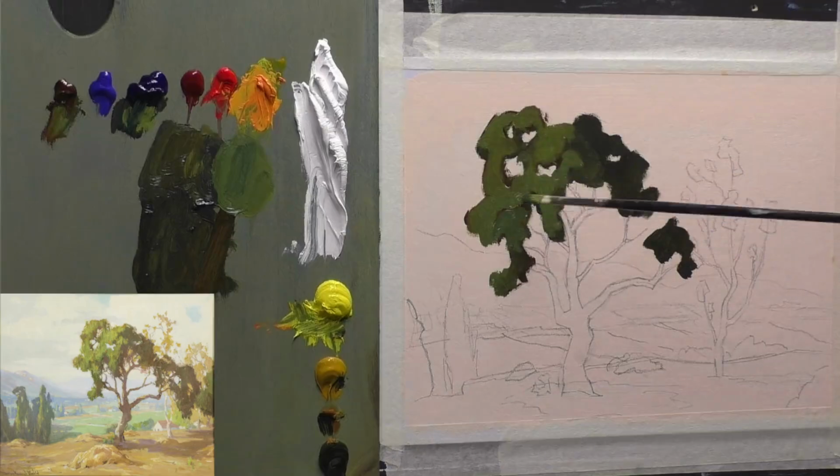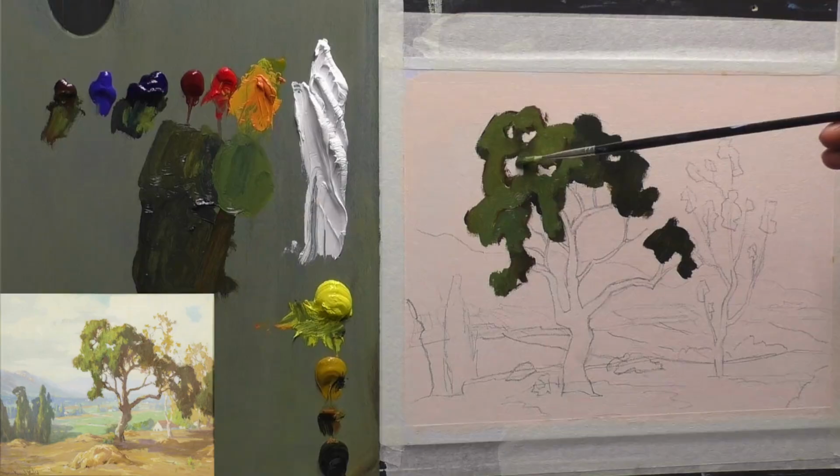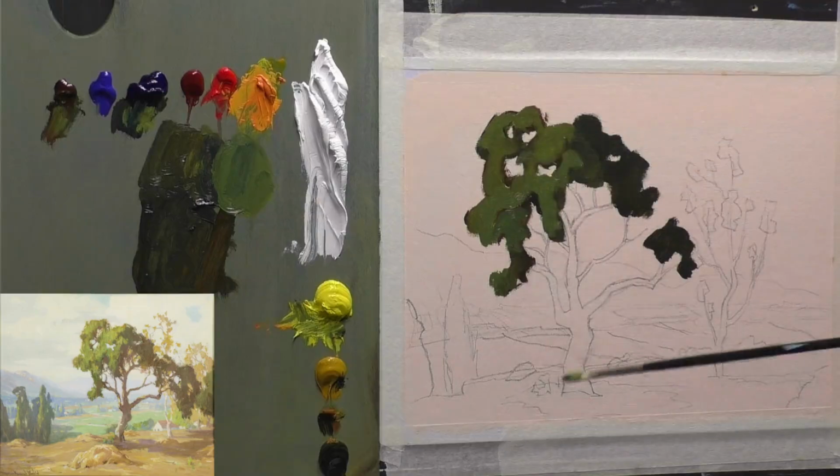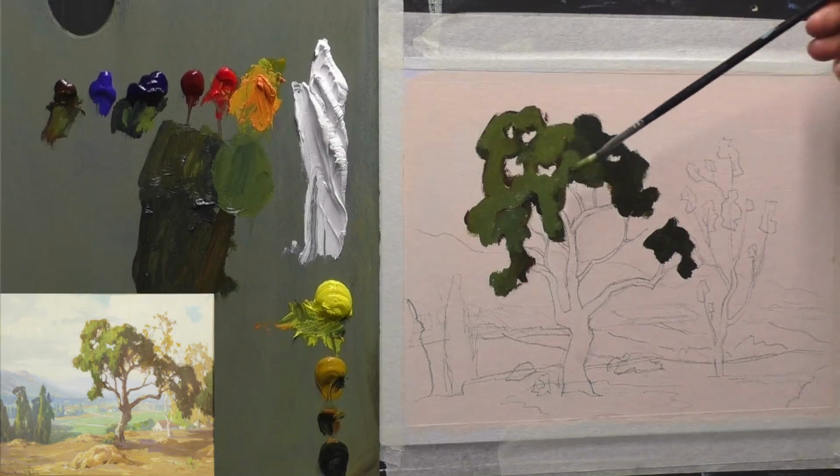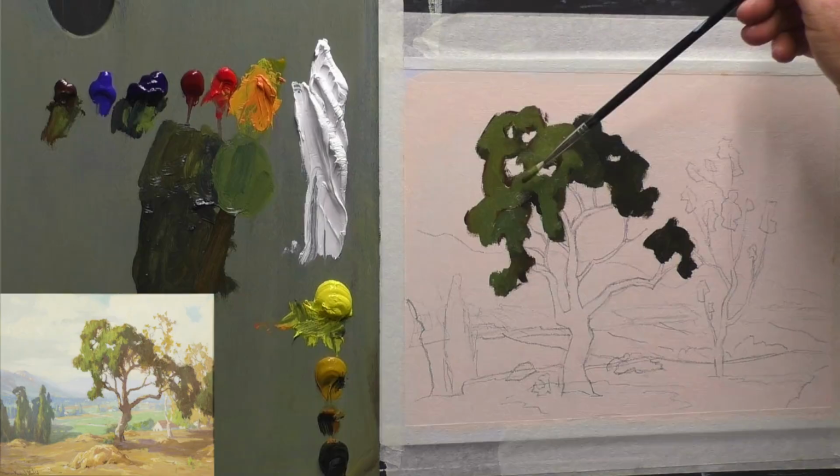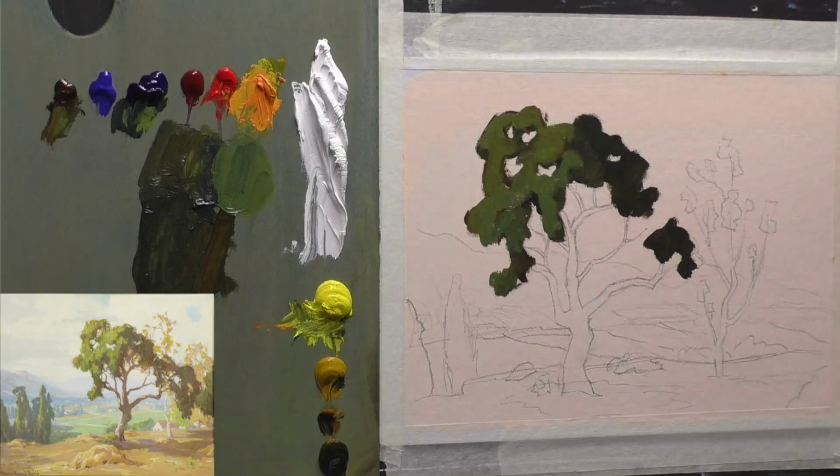I will just break up that sky hole a little bit. It was too square, and here as well. Round this up a little bit.